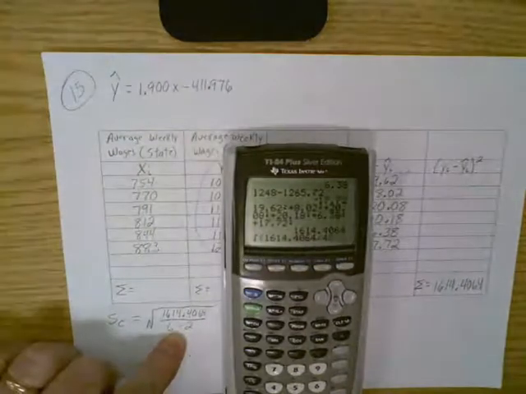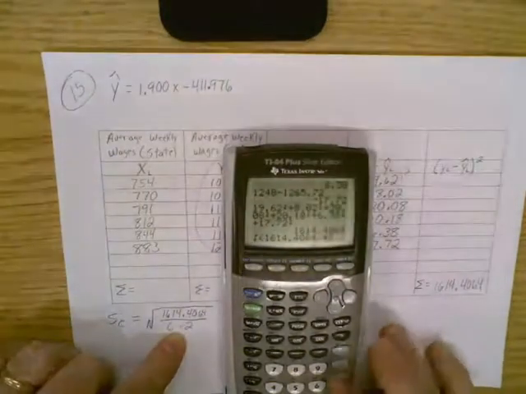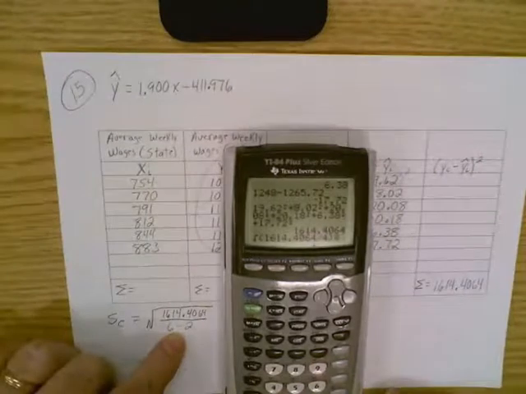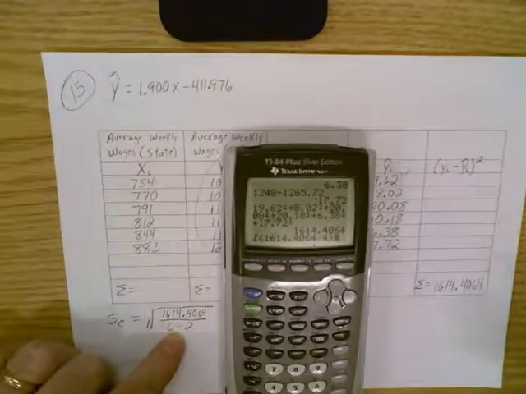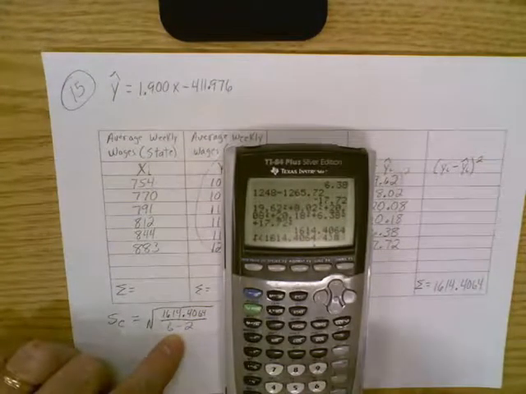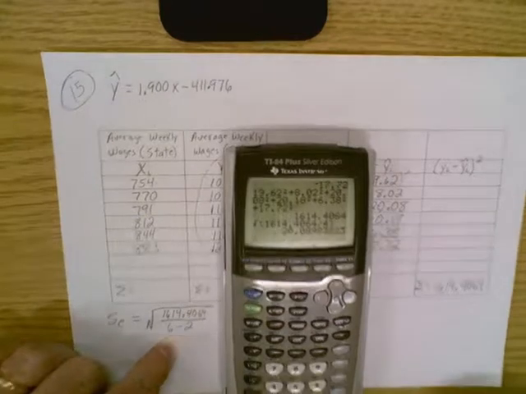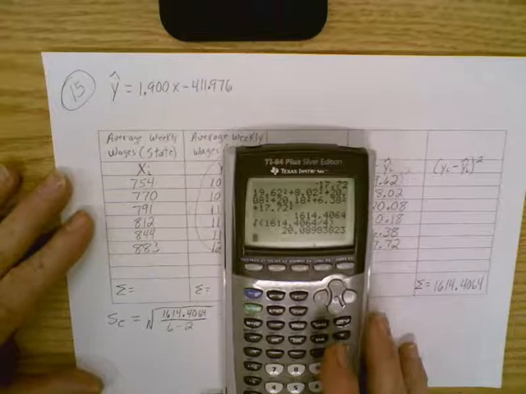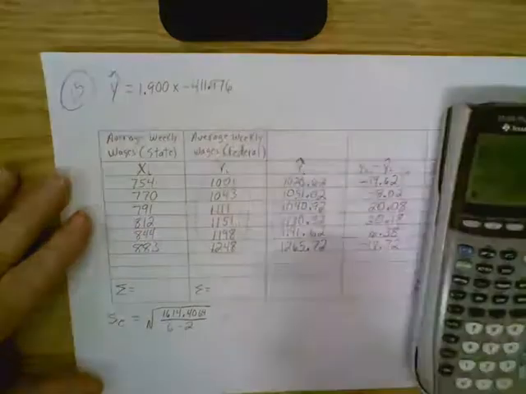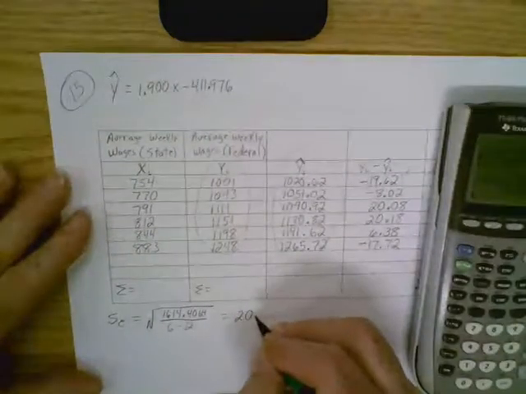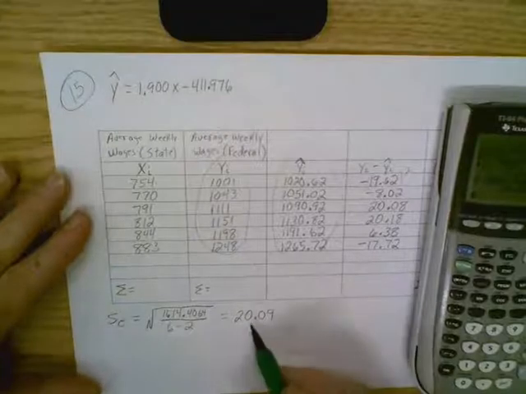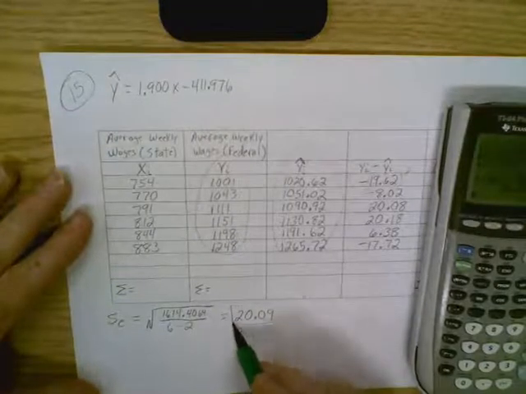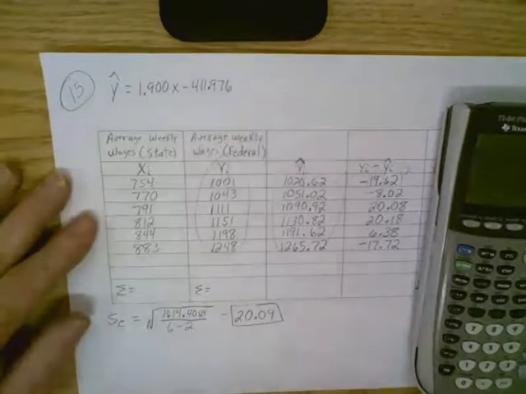Where some of you may have trouble again, I need to put that parenthesis in there to end my stuff. You may not have to. You have to know your calculator. I hit enter and I get 20.0898, and so on. So about 20.09, I'm going to say. That's our standard error. That's one of the answers that they wanted.